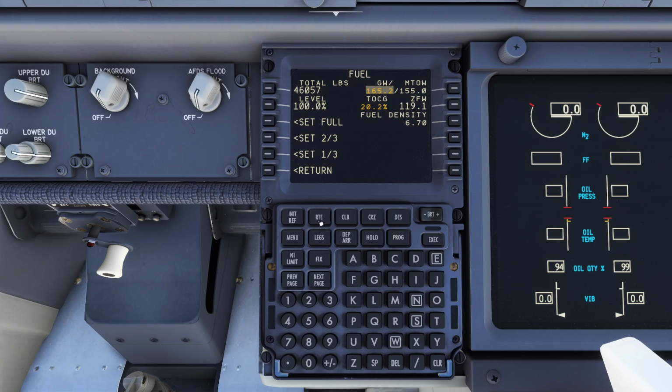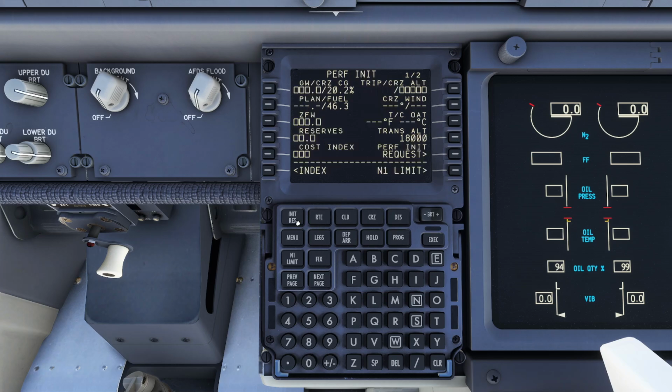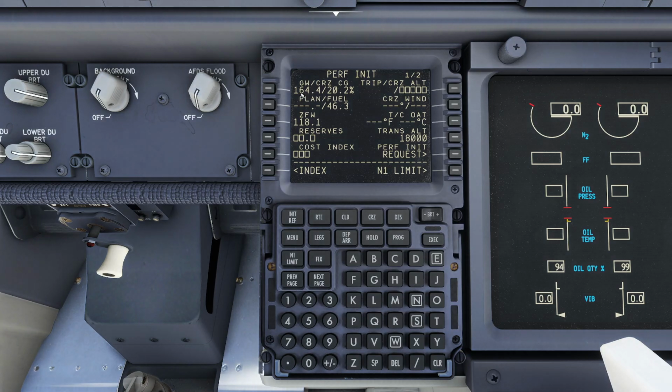Okay, so then we come back to init ref. Remember, we could jump straight back that way. And we can put in our zero fuel weight, so that's the weight of the airframe. If we click on it, it will work it out for us, 118. Notice it's calculated the gross weight because it knows how much fuel we've got on board.